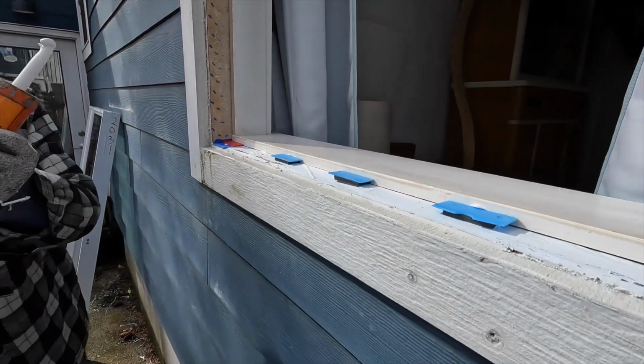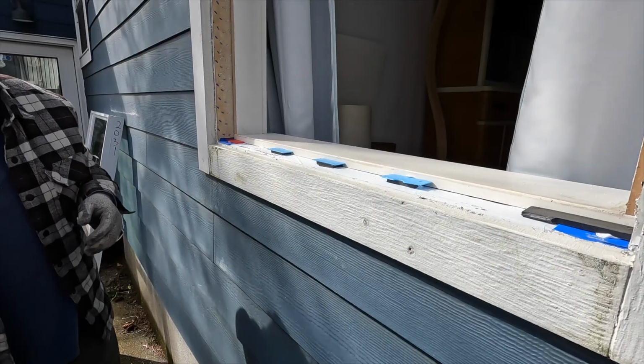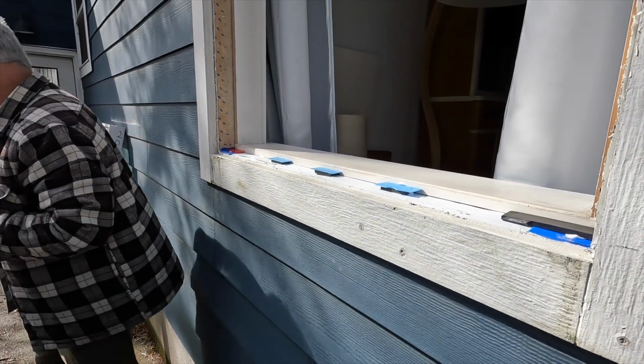And we're ready to put this in right after we drill and countersink some holes in the front.